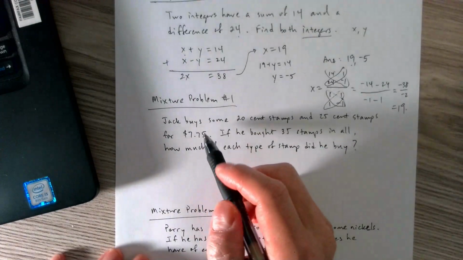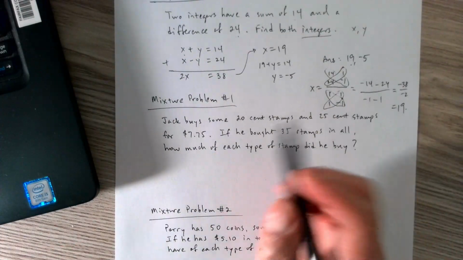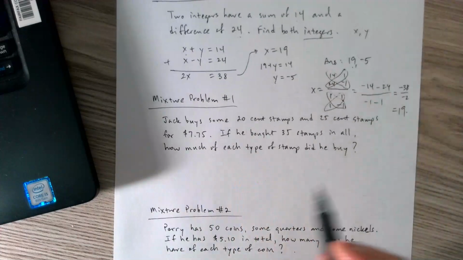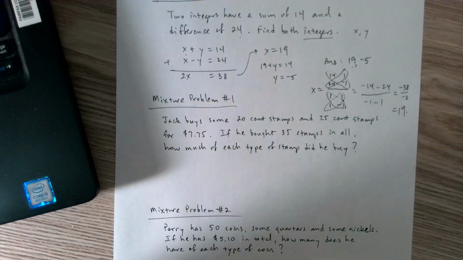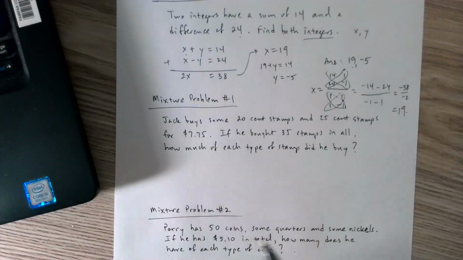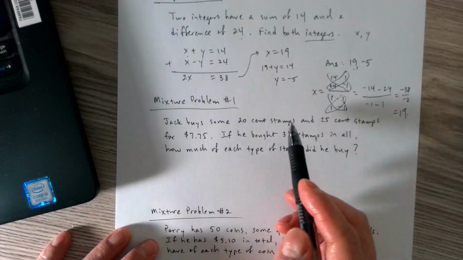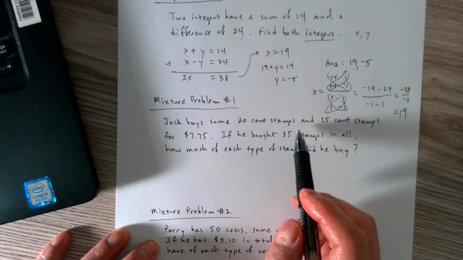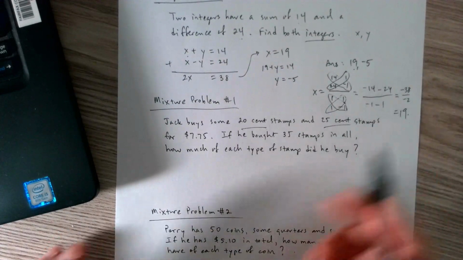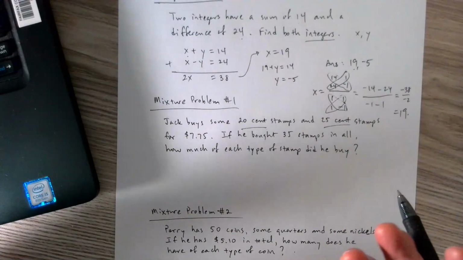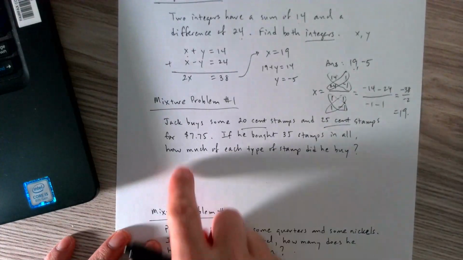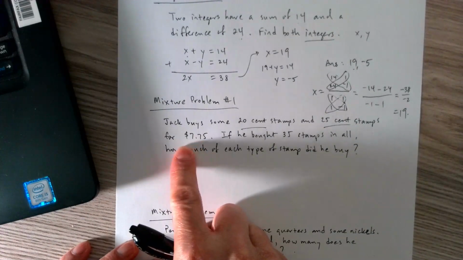Okay, the next problem is mixture problem number 1. I'm calling this a mixture problem because in this problem we have 2 items mixed together, but the 2 items have different characteristics. In this case, the 2 characteristics are the value of the 2 different stamps. We have 20-cent stamps and 25-cent stamps. So these are mixed together to create a bunch of stamps that cost $7.75.